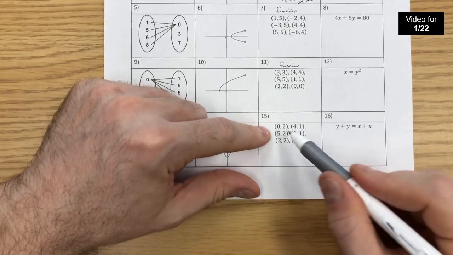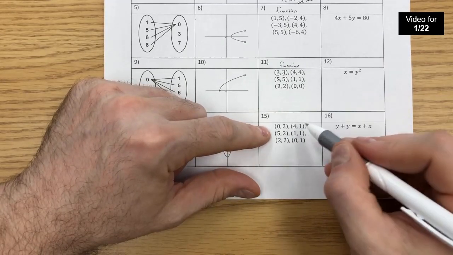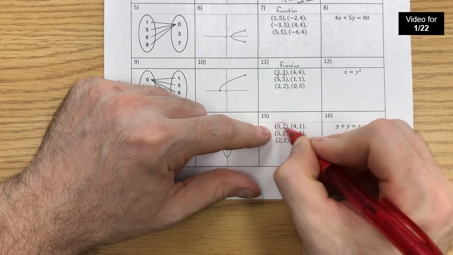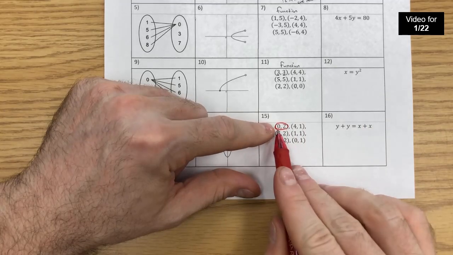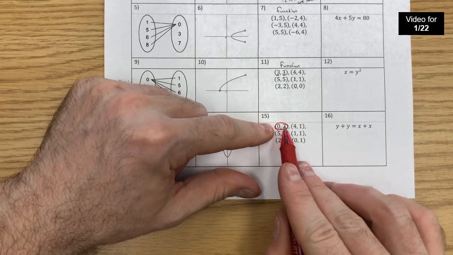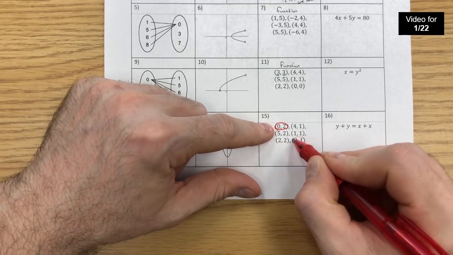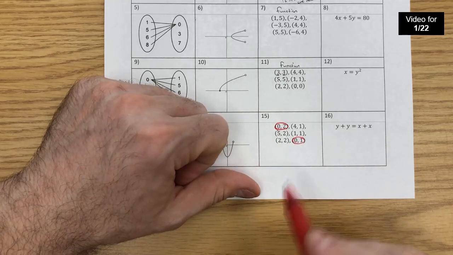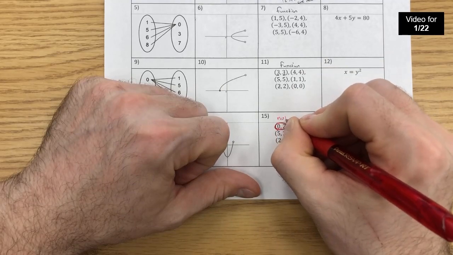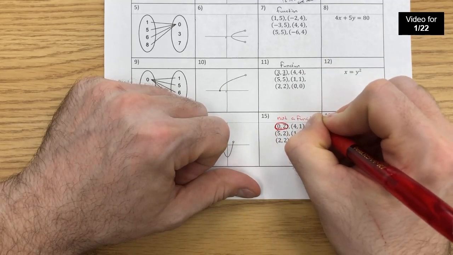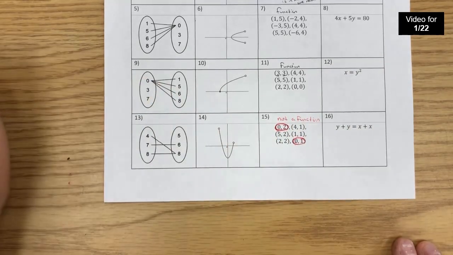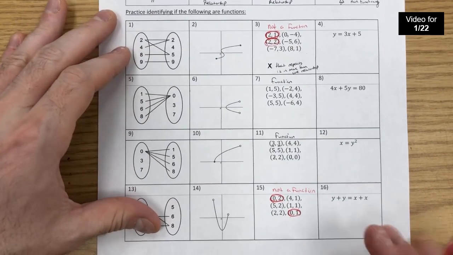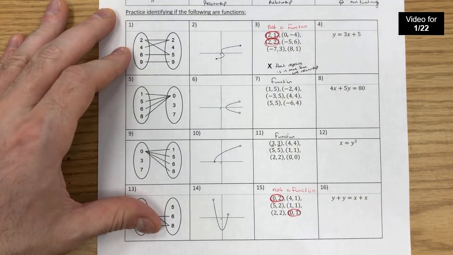And a number 15, what we're looking through is the same thing. Most of these numbers are in only one relationship, but if I look at the number 0, I see that 0 is in a relationship with 2. This X has a Y, but this X also has another Y over here. This 0 is in more than one relationship. So we know that because of that, this is not a function.